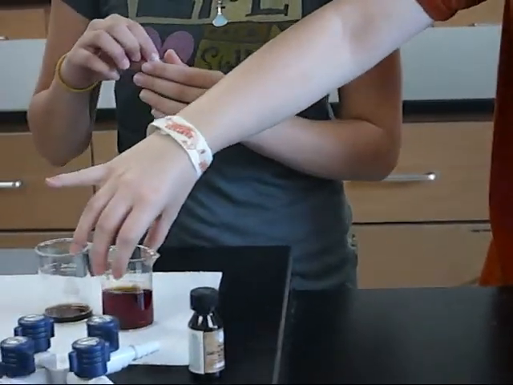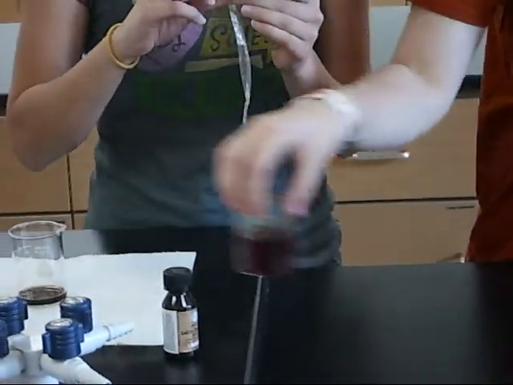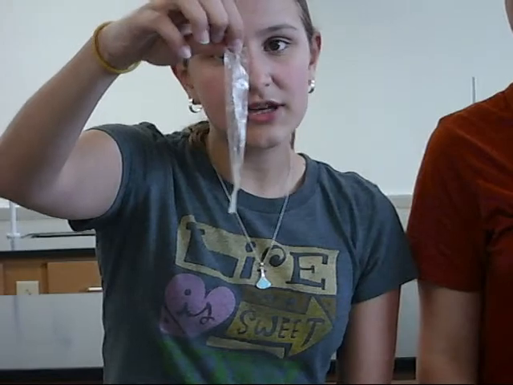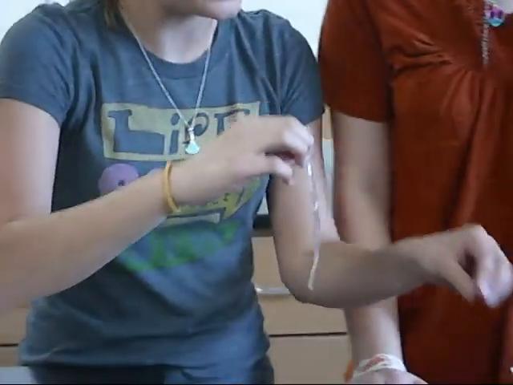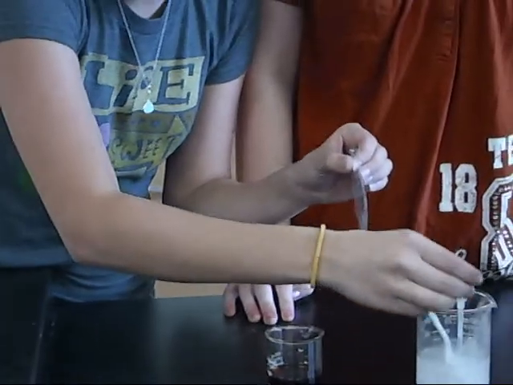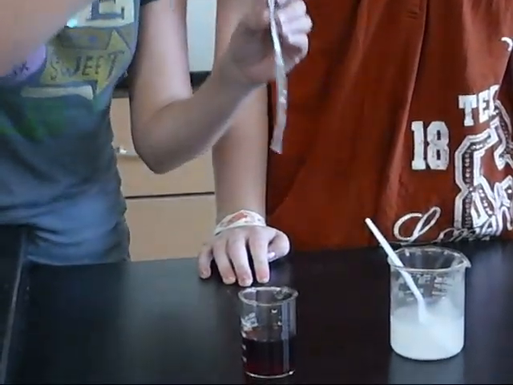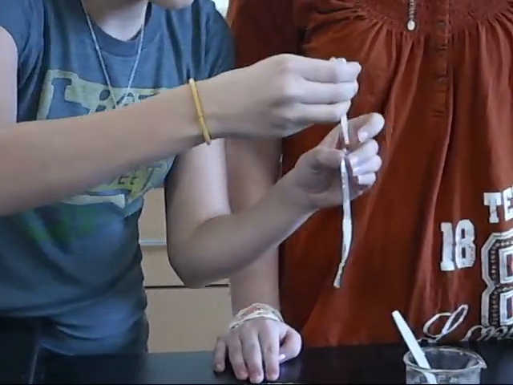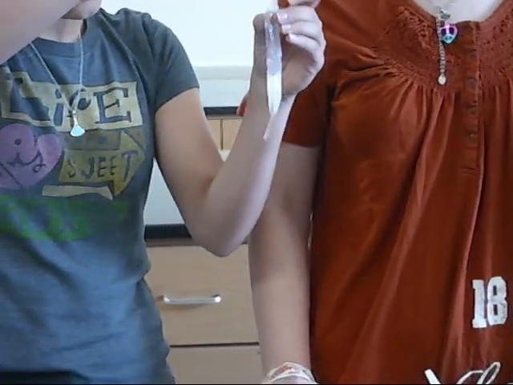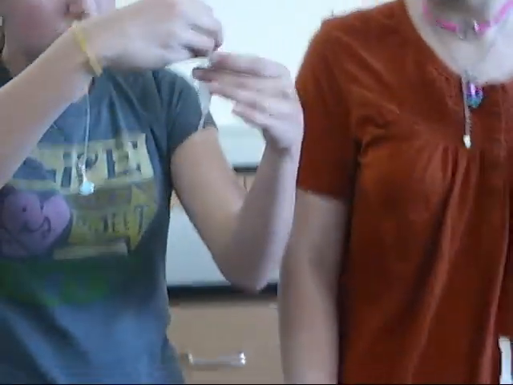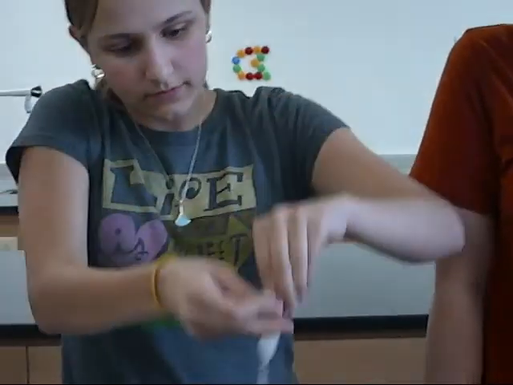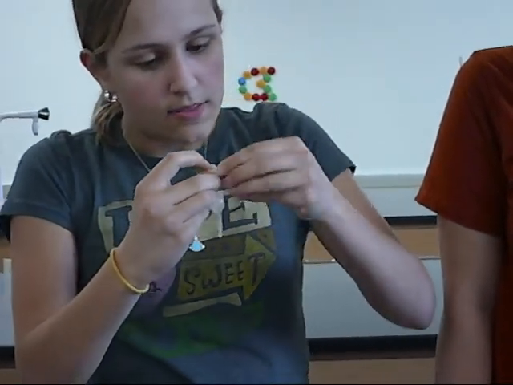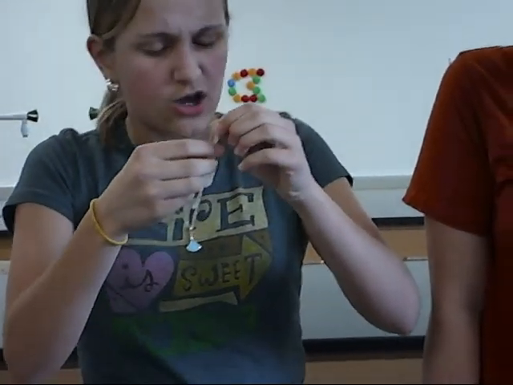And then, so here we have our iodine mixture again. And we're going to fill this. And this is a little bag. And it's made to represent our cell. And the bag is like the cell membrane. And then we're going to fill it with that cornstarch mixture. And once we have enough, we're going to tie it off. And then we're going to wipe all the extra cornstarch, if any got on the outside. We're going to wipe that off.